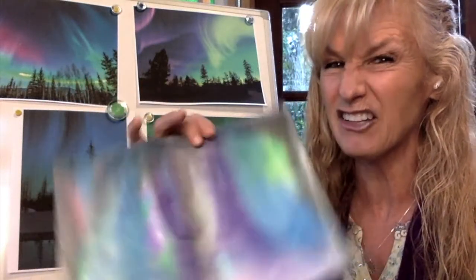So I think what we're going to be using is some watercolor paint. I'm excited because we're going to be taking some watercolor, moving it around on our paper to kind of recreate that image of the northern lights. So follow along with me. We're going to have a lot of fun today.